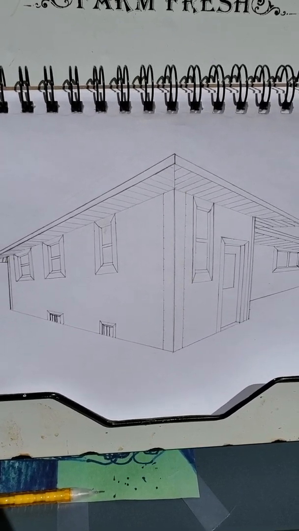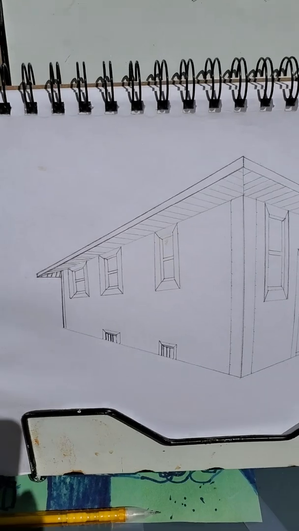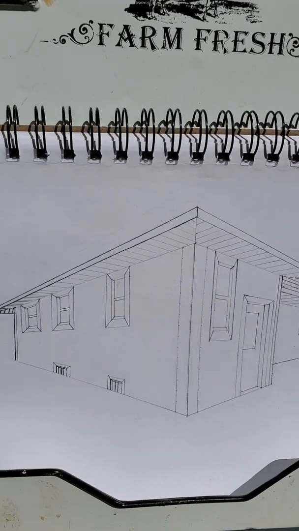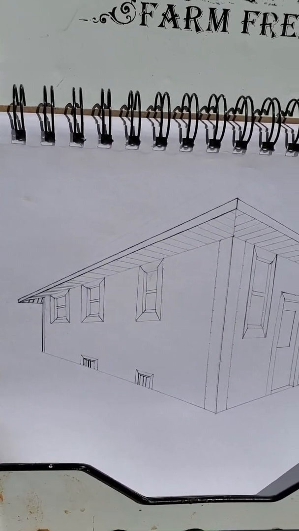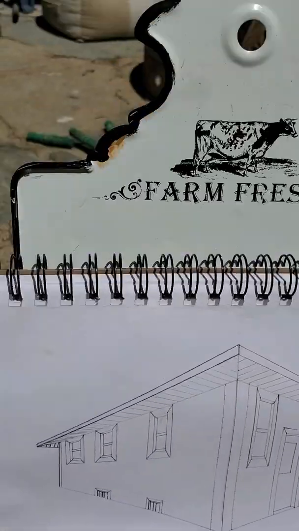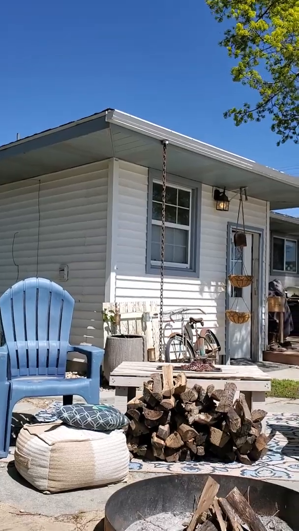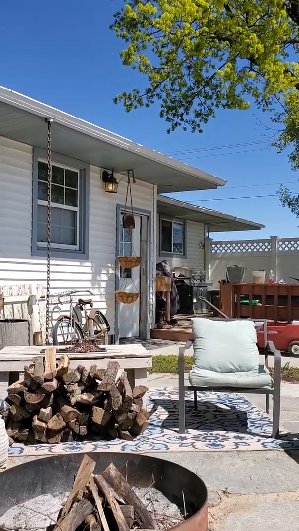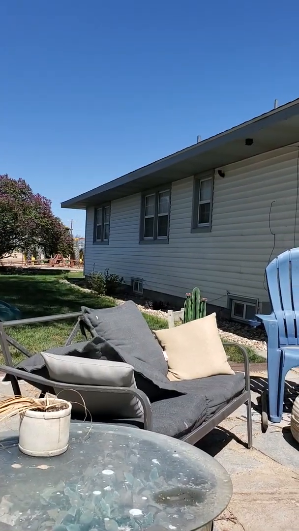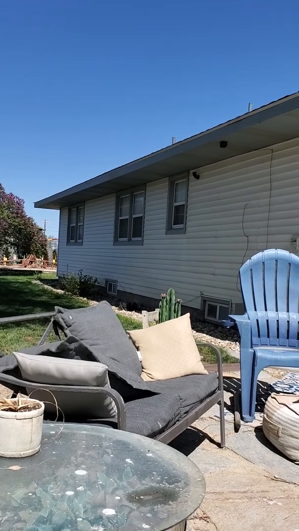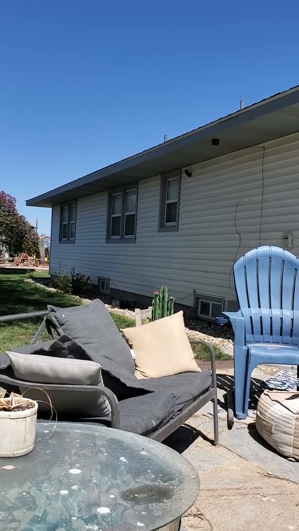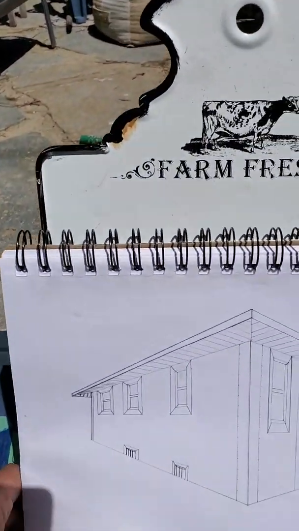Alright, so this is the next step in my house drawing in 2-point perspective. As you can see, there are many changes. So as you can tell, I put some windows and doors in place, and you can see that window there, the door, and then the window on that far corner, and then the 3 windows going down this wall, and then there's 2 small windows down there at ground level, which leads to our basement.